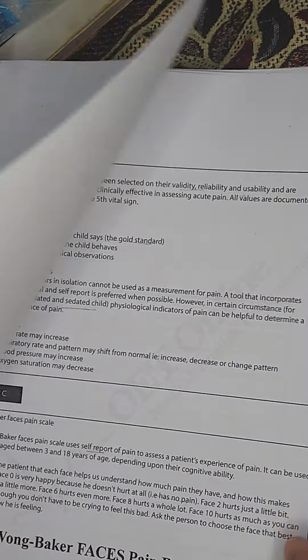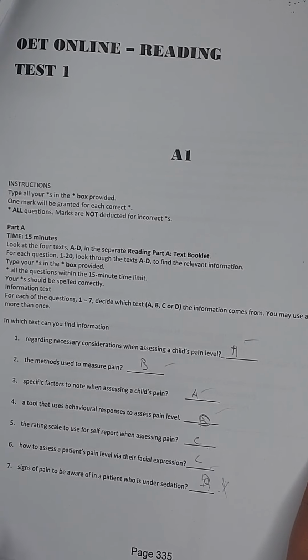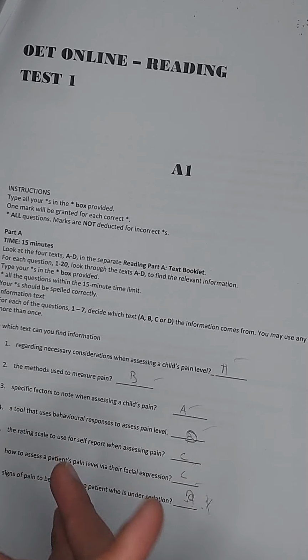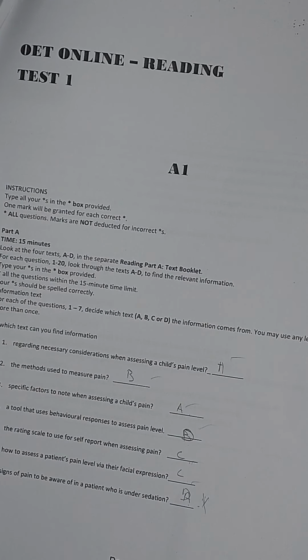For example, here it is for the first seven questions. In the first 7 questions, you are going to choose in which paragraph they get the information.